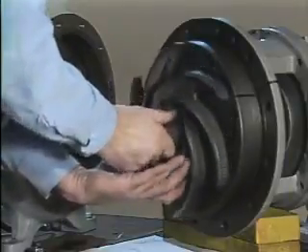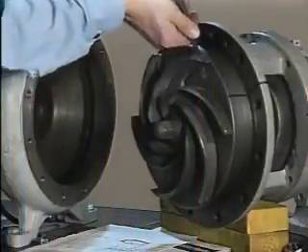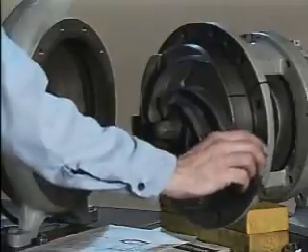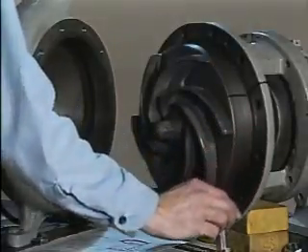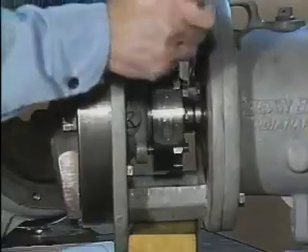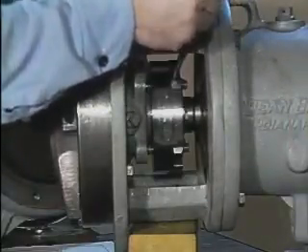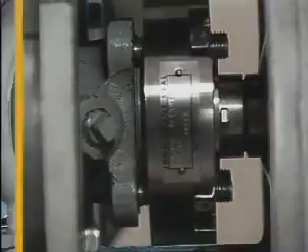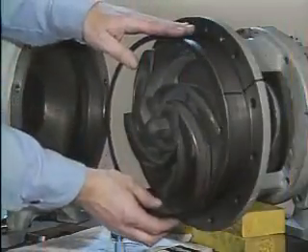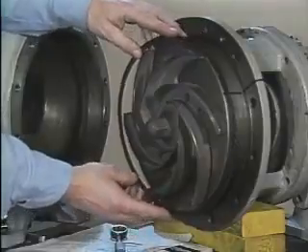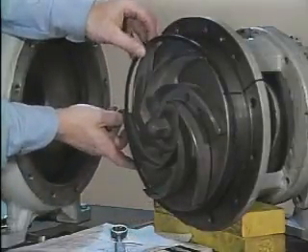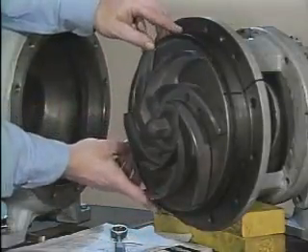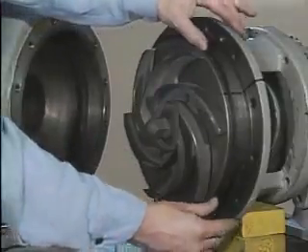Then the impeller is installed. And the clearance between the impeller and the back plate is checked to make sure that the components are properly positioned. Then the gland plate is bolted to the stuffing box. Next, the gap between the stuffing box and the gland plate is measured to ensure that the gland plate bolts have been tightened properly. Once that's accomplished, the seal installation is complete and the pump is ready to be reassembled and returned to service.